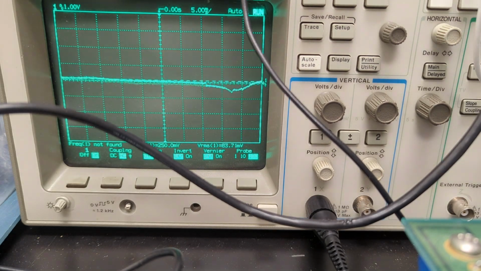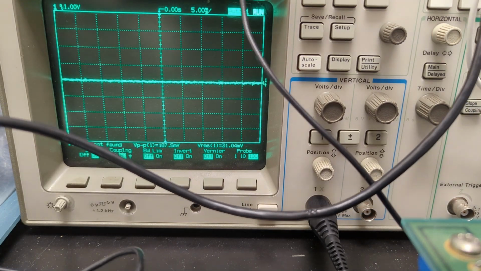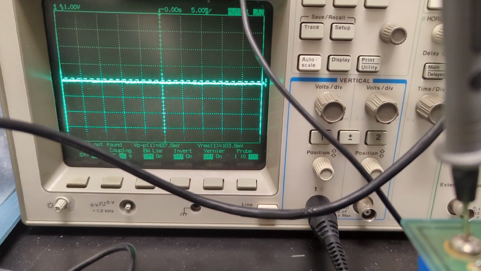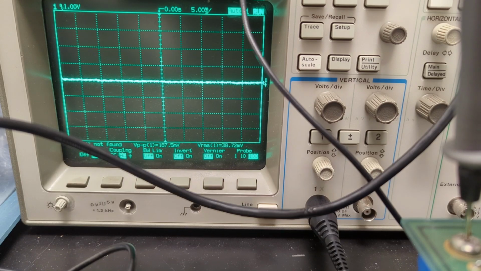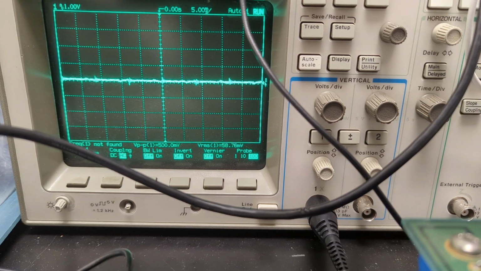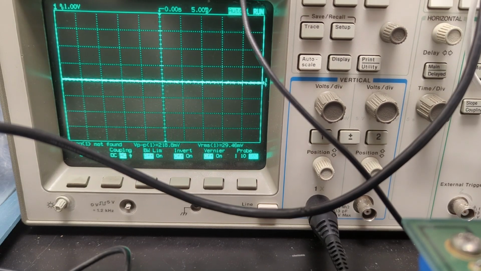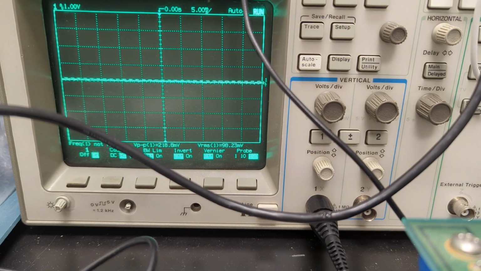Next, we're going to move on to the negative 100 volt. That one is also good. And then finally the minus 12.6. And that one is also good. So I think we can rule out this board as having any of the issues.